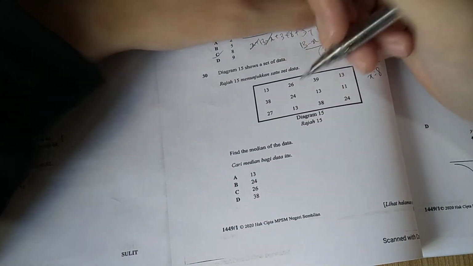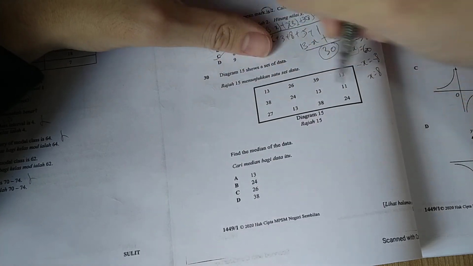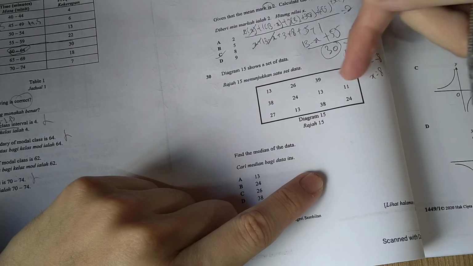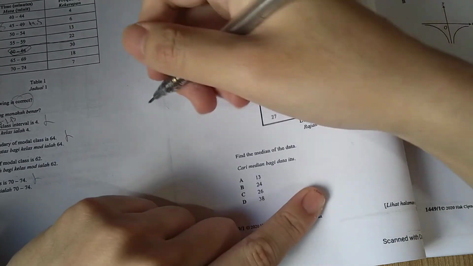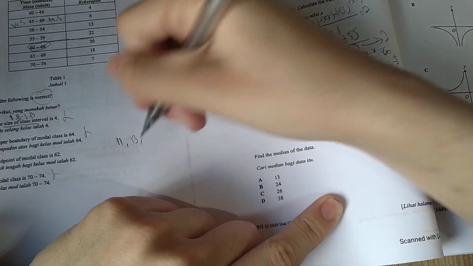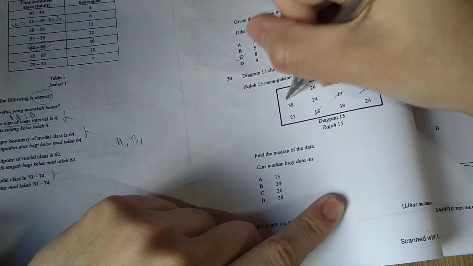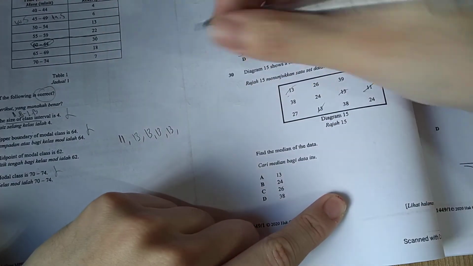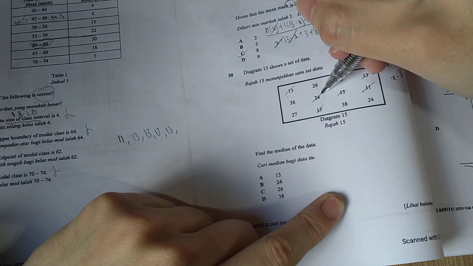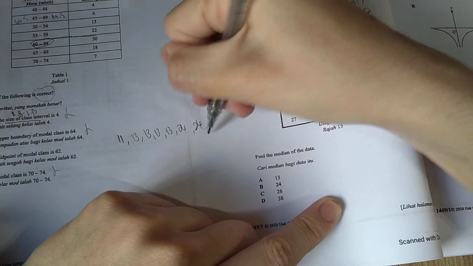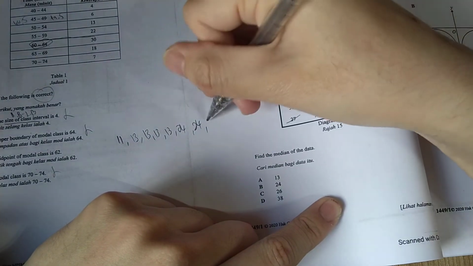Diagram 15 shows a set of data, calculate the median. If you want to find the median, arrange it in ascending order first, from the smallest number to the biggest number. The smallest number is 11, so let's write 11. Next will be 13, but there are more 13s, 13 in total, so 13, 13, 13, 13. And then 24, and 24 again because there's another 24. And then 26, 27.